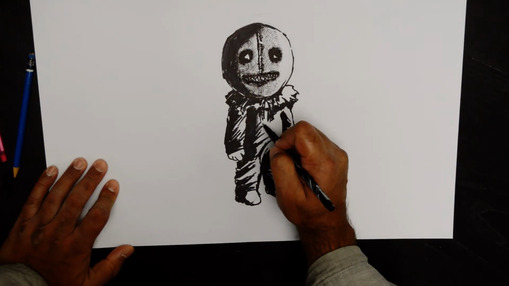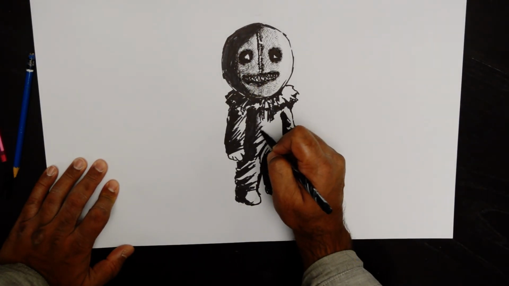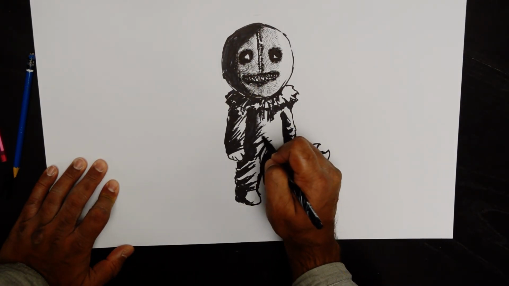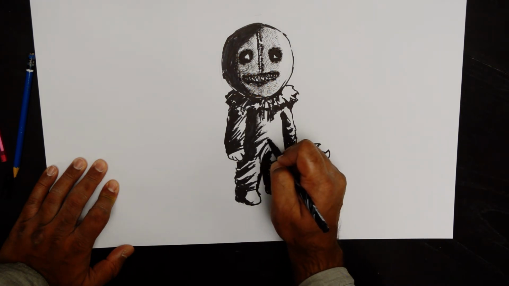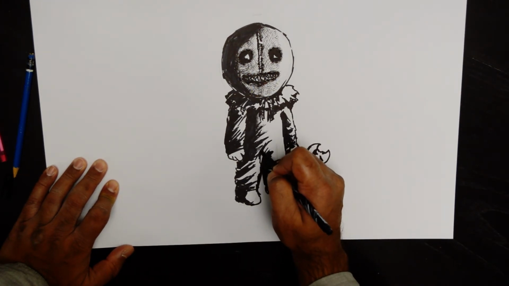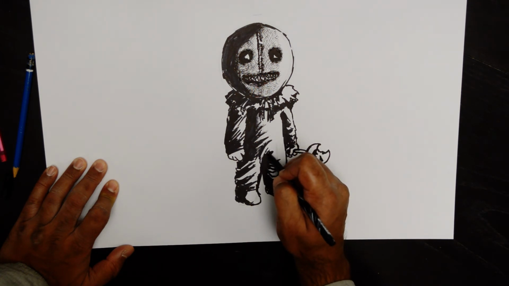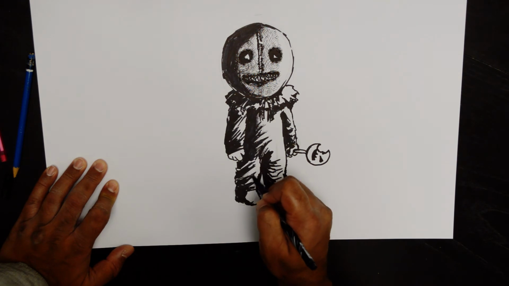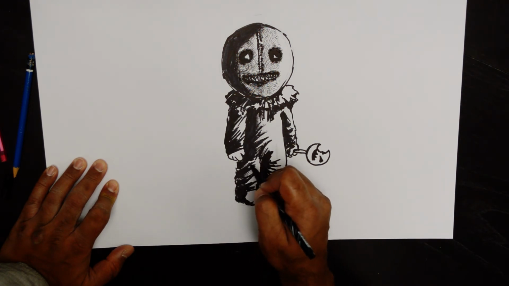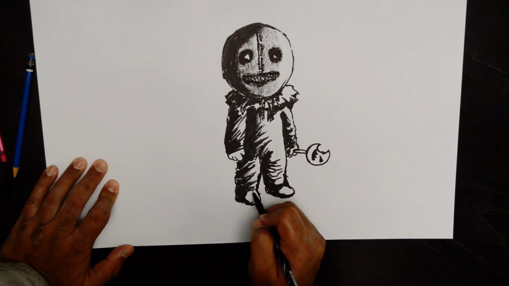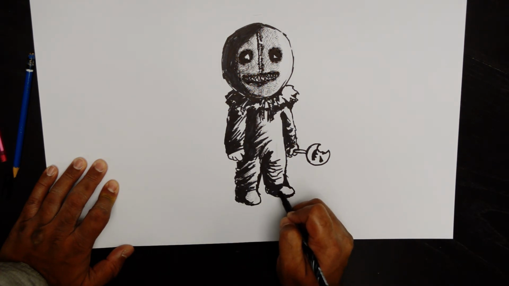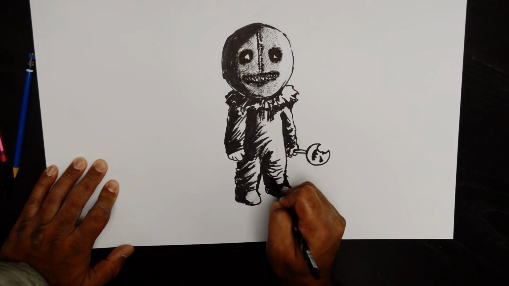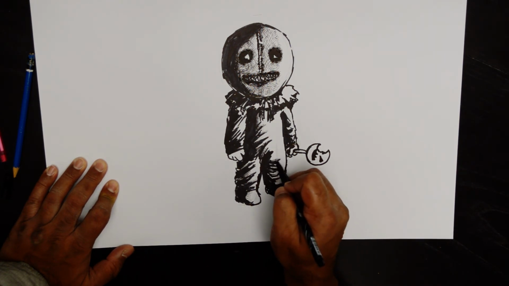And of course, you could add in some crosshatch here if you wish, just some small lines flowing around along the fabric. So you see, I'm just quickly going through that as well.